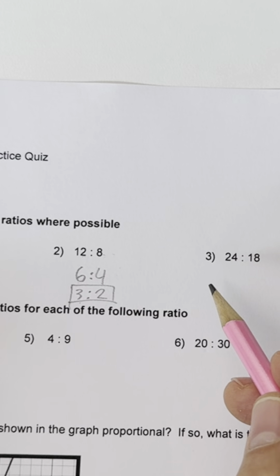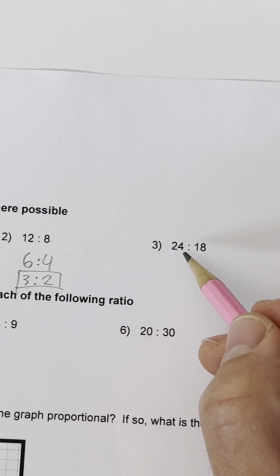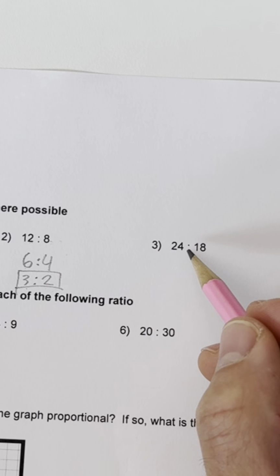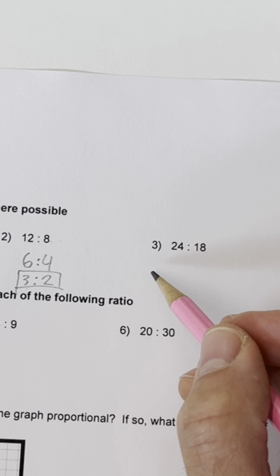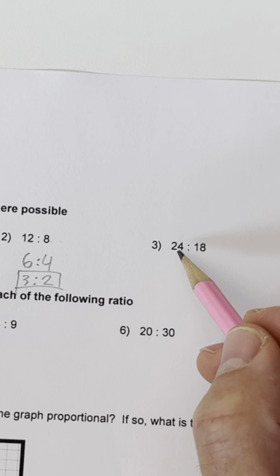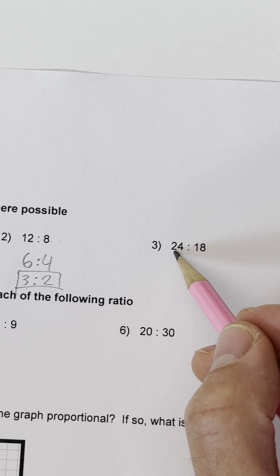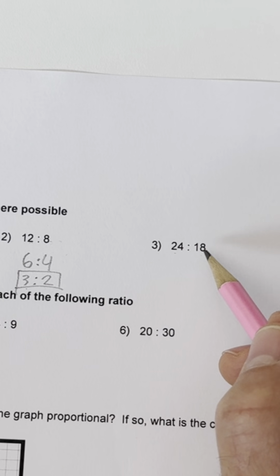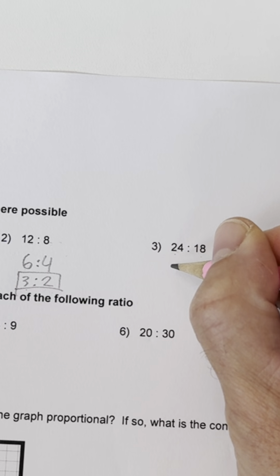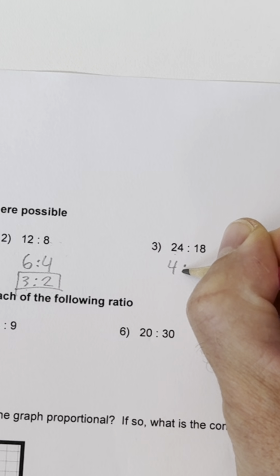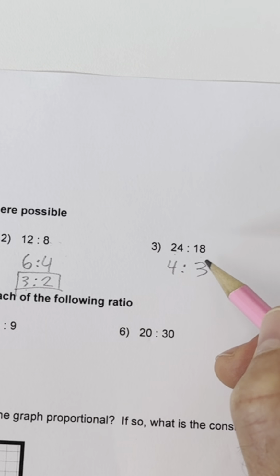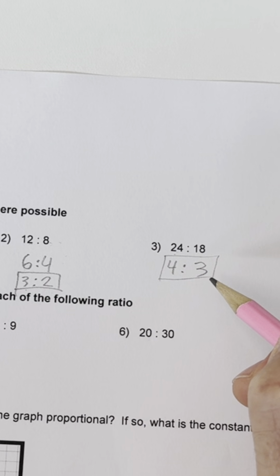All right, number 3, we have the ratio of 24 to 18. Once again, we could look at this and say they're both even. Let's use the number 2. Or you could look and say, hey, you know what? I know that 24 can be divided by 6, and I know 18 can be divided by 6. Well, 24 divided by 6 is 4, and 18 divided by 6 is 3. And I get the ratio 4 to 3, and that is simplified.